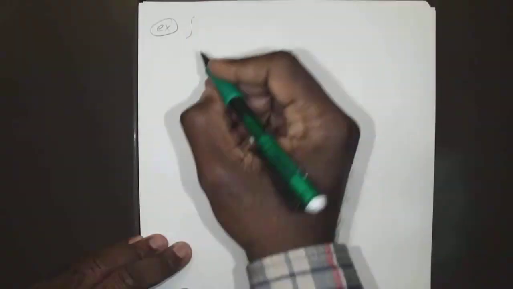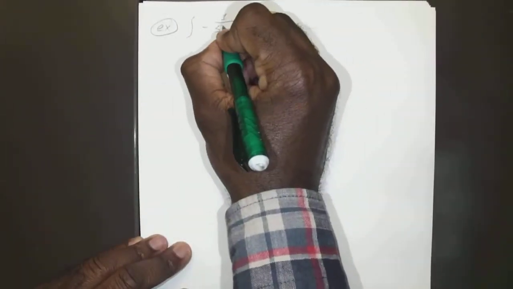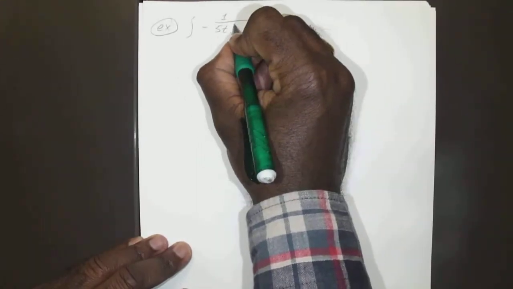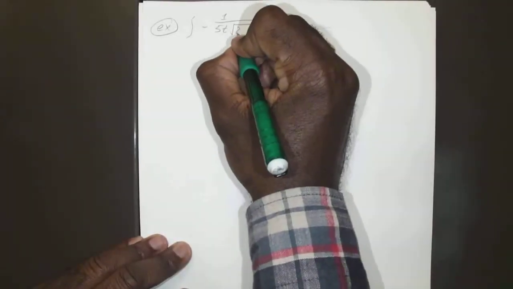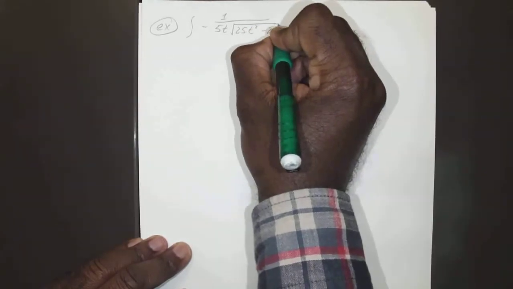So let's say for our next example, we wanted to integrate -1 over 5t times the square root of 25t squared minus 25 with respect to t.